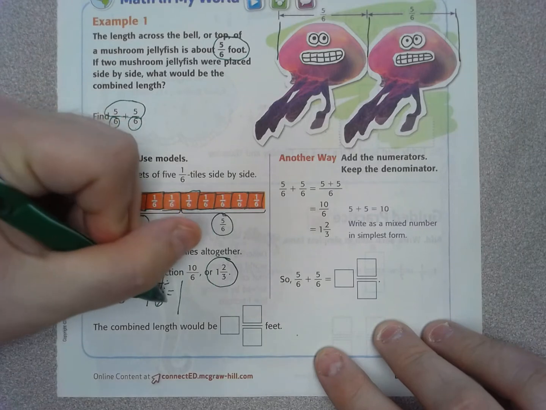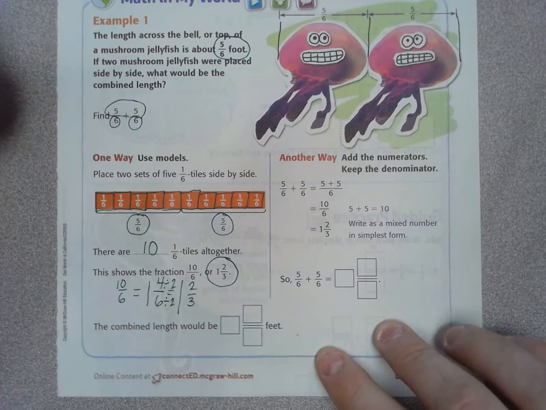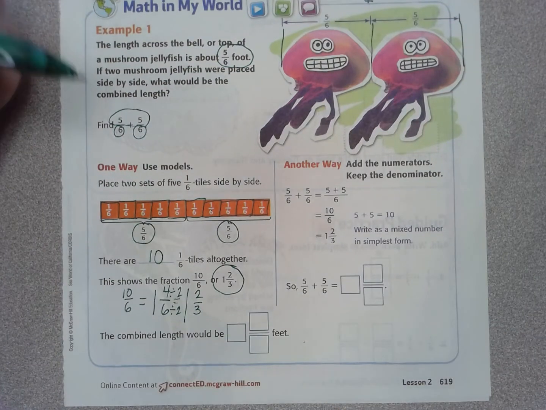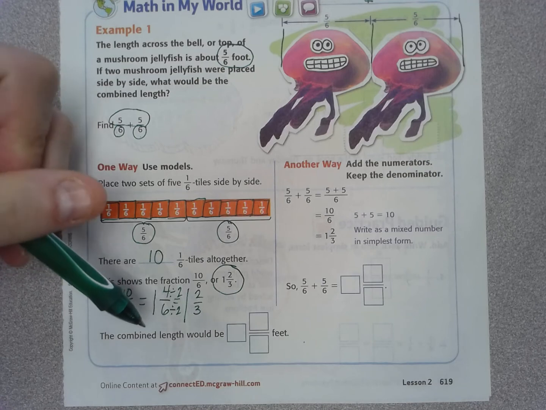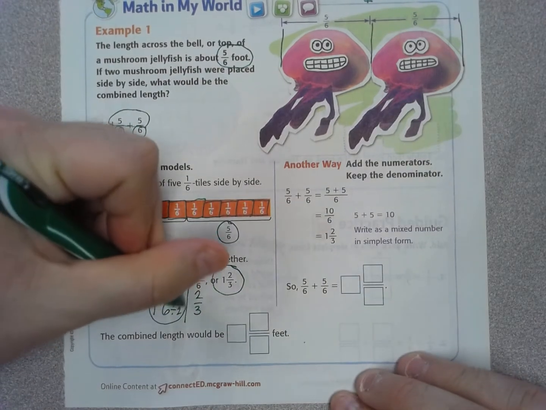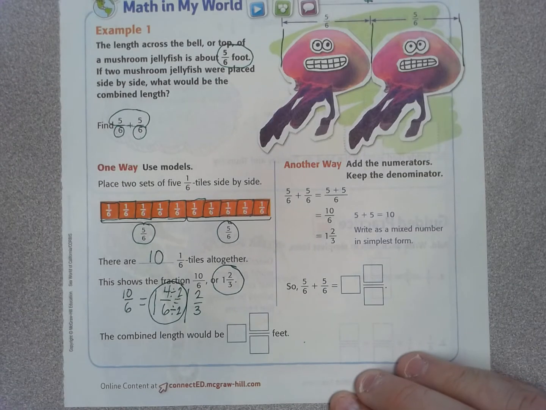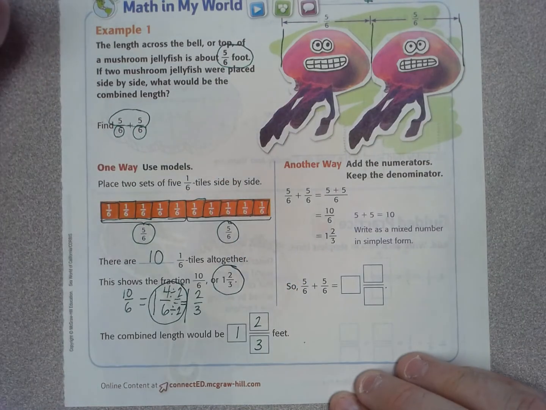We can divide both of these by 2, and that gives us 2/3. Now they skipped a couple of steps there to get to that, but you guys have, I believe, done this in fourth grade, especially this one right here where you have to simplify. We just did that one, obviously. So that's 1 2/3. So you say 1 2/3 of a foot.